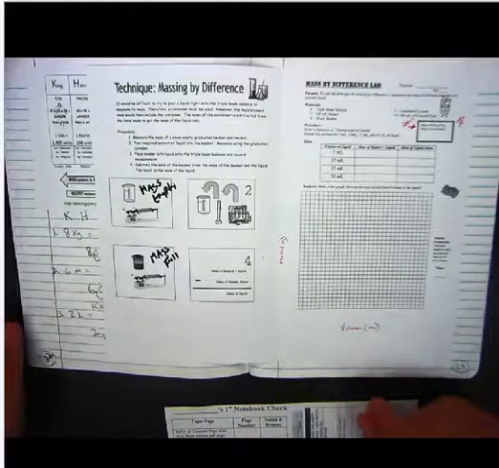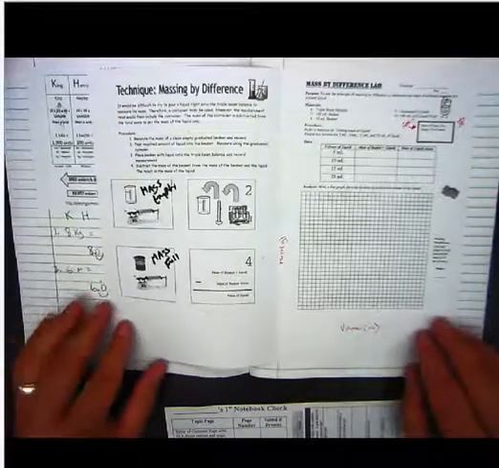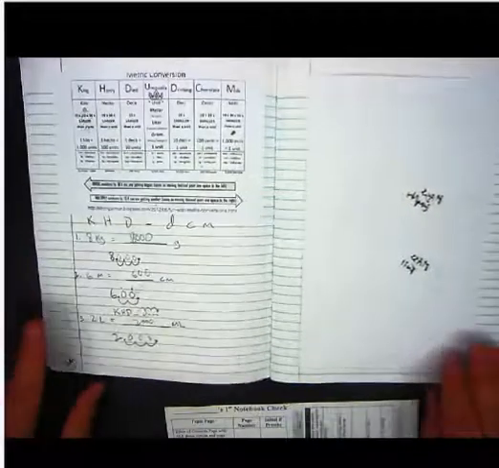And if you have all of those pages, then you're looking at 100% on your first notebook check. You do the bonus page, you could even get 110%.